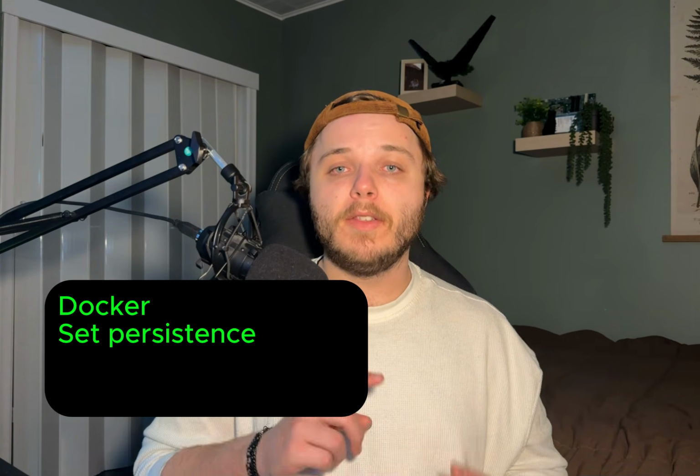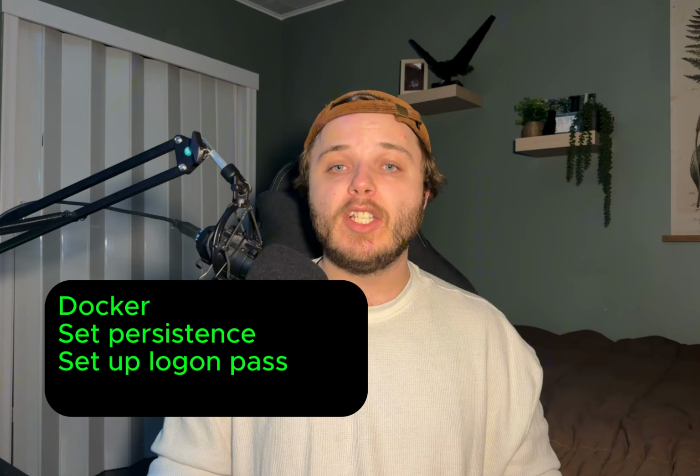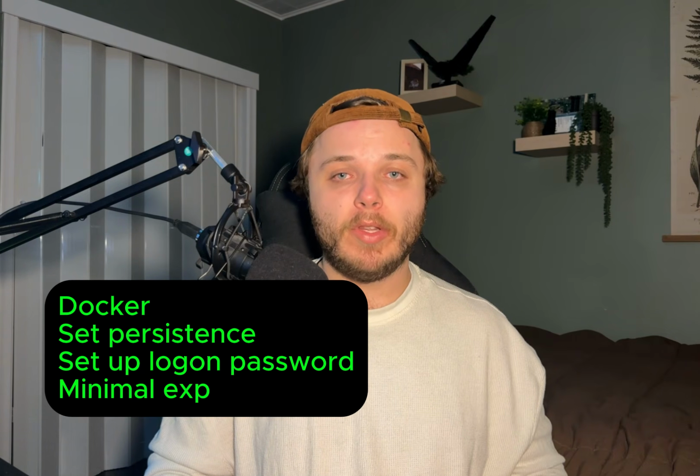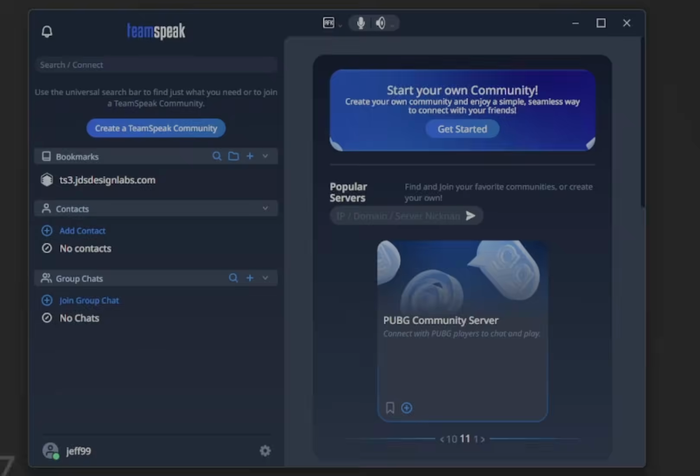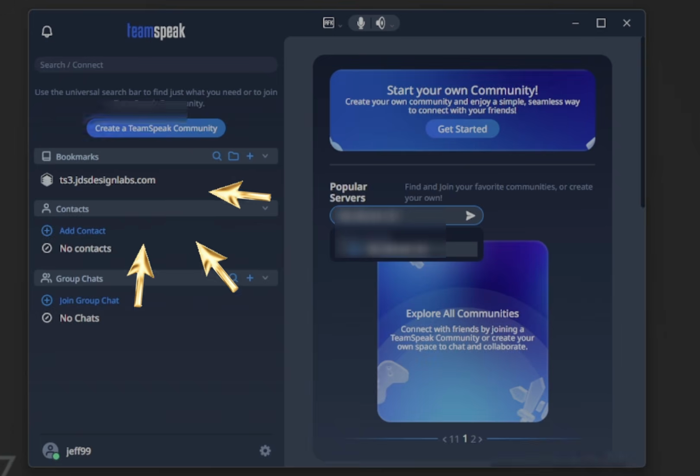At this point, your TeamSpeak server is fully operational. You've deployed it in Docker, made it persistent, secured it with a server password, and exposed only the ports that are absolutely required. That means your attack surface stays minimal and your infrastructure stays under your control. Your friends can now connect using your public IP, or even better, your domain name.